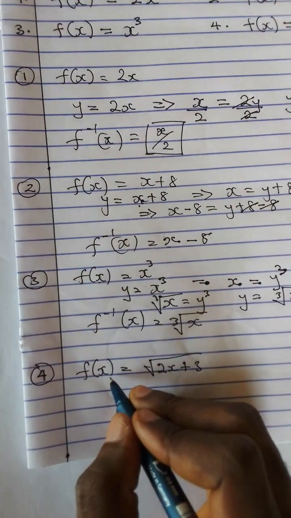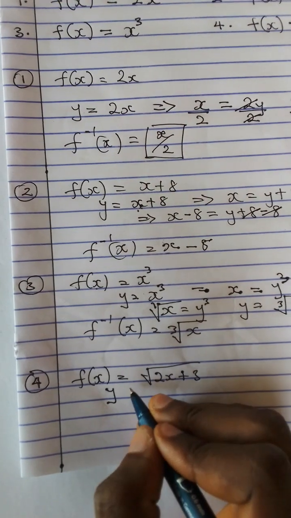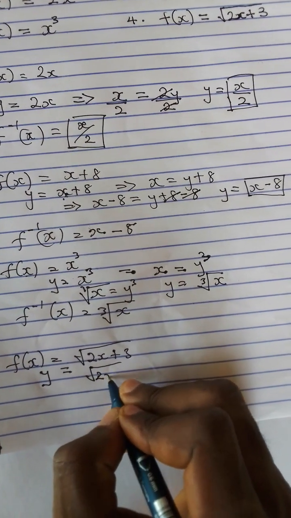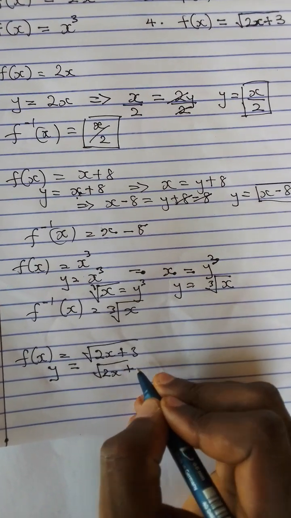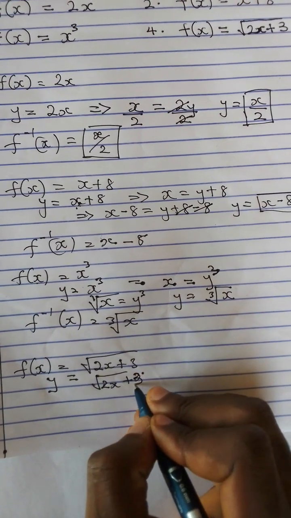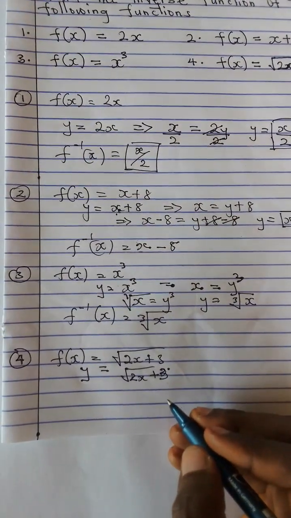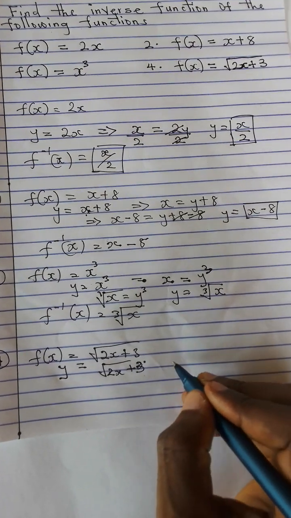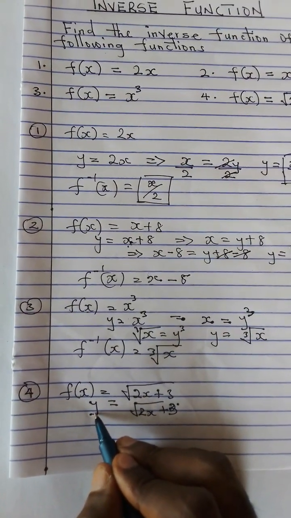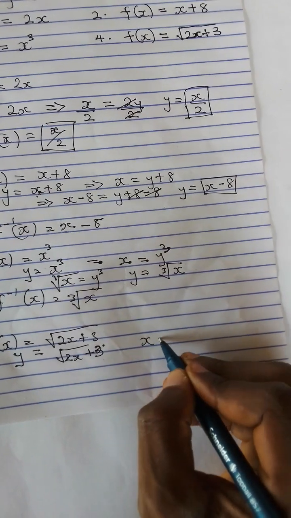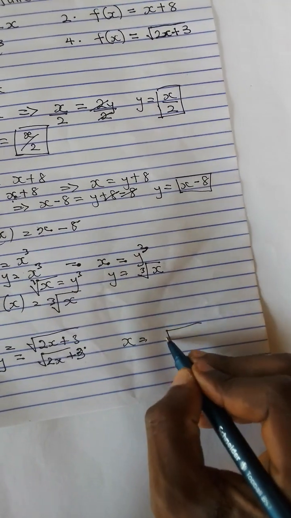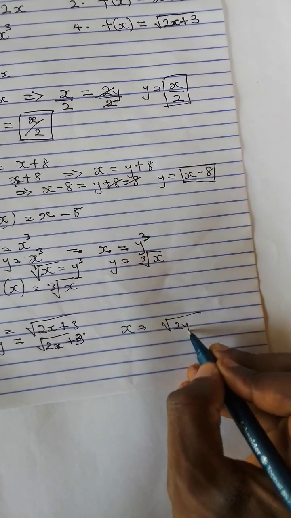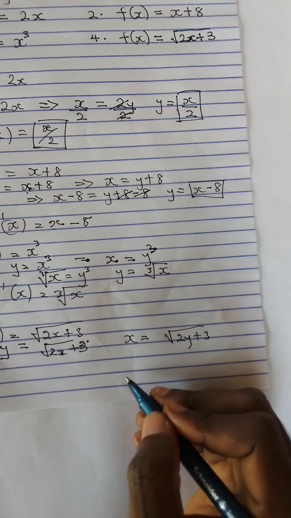By y. y equal to square root of 2x plus 3. Then you interchange your x and y. So here we are going to bring x here. So that will give us x equal to square root of, now this place we have x, will bring y to that place. So that will be 2y plus 3.